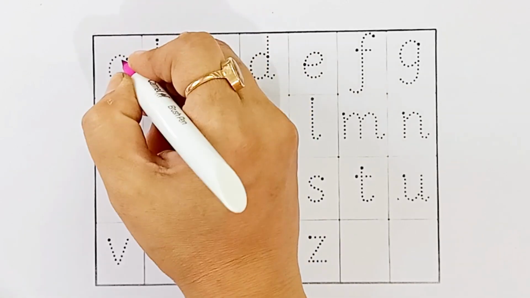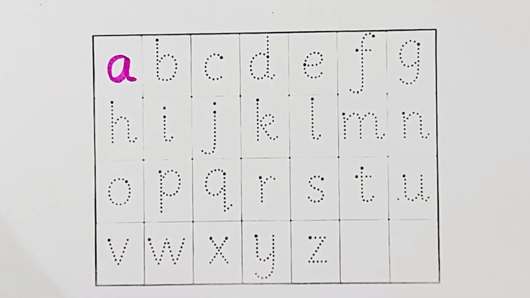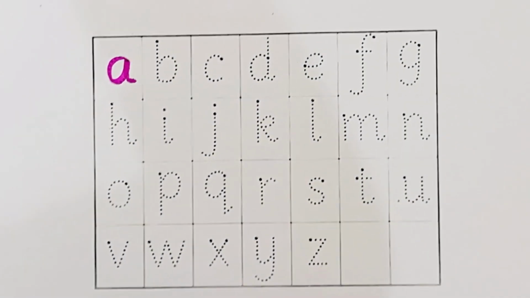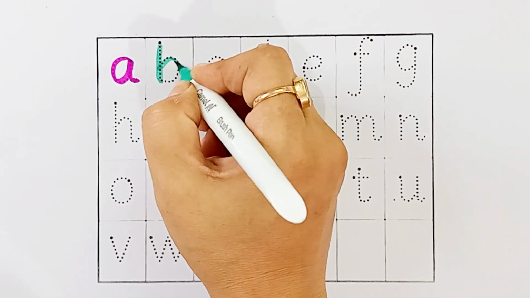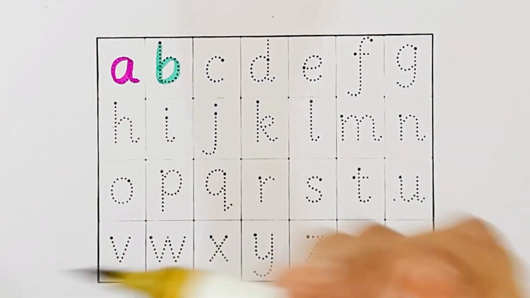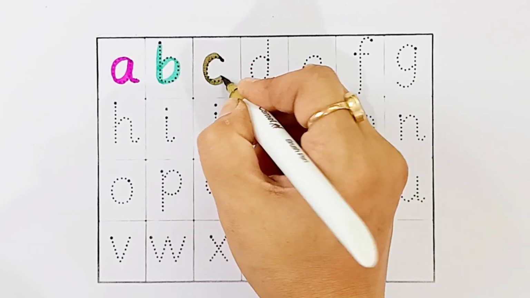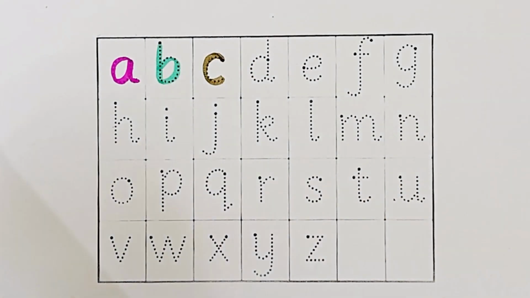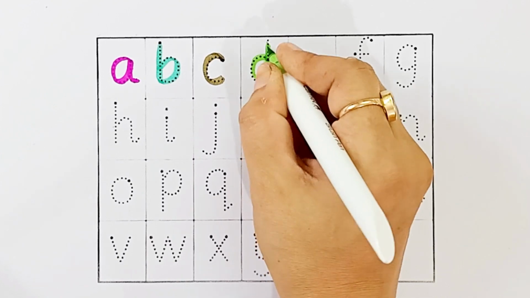A for aeroplane. B for blueberry. C for cat. D for dog.